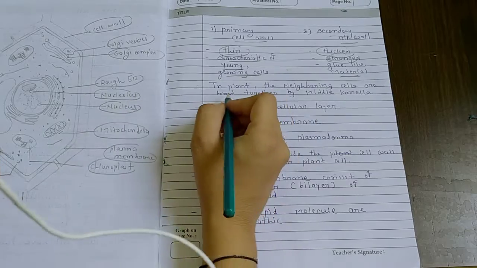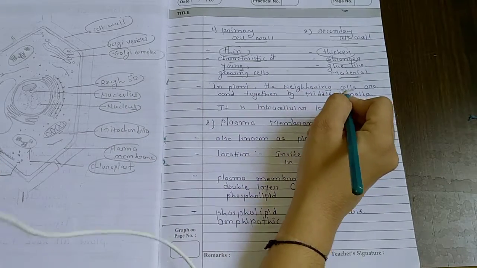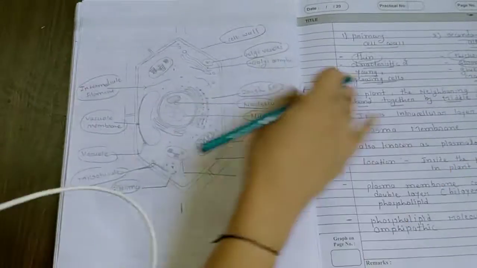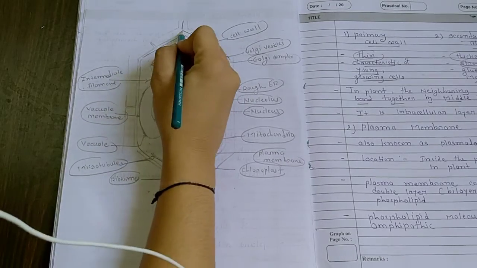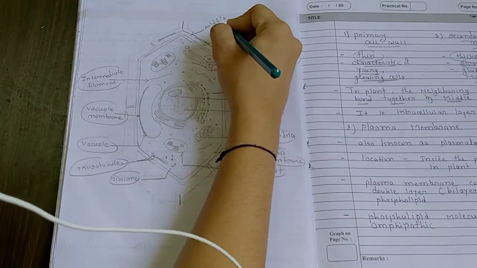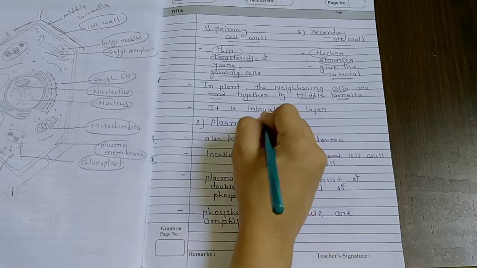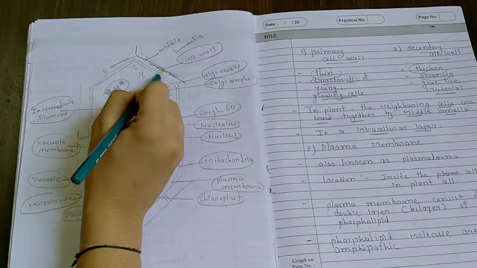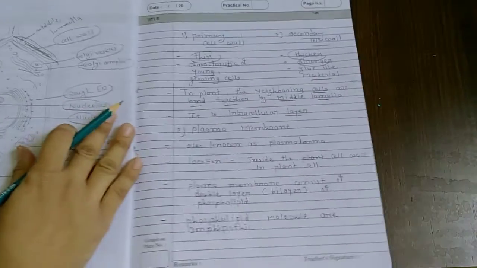So first, the plant cell wall. In the plant, the neighboring cells are bonded together by the middle lamella, right? Middle lamella. Right? It is an intercellular layer. You can see the cell wall and the middle lamella.